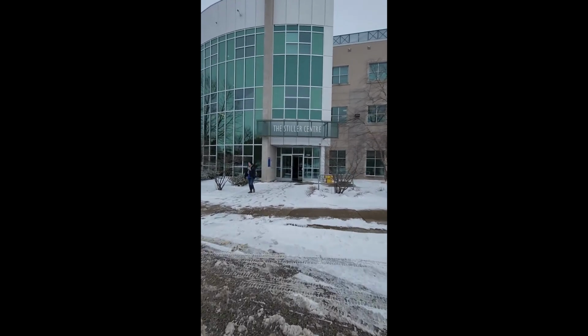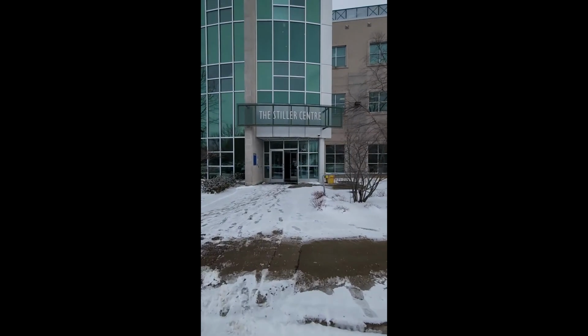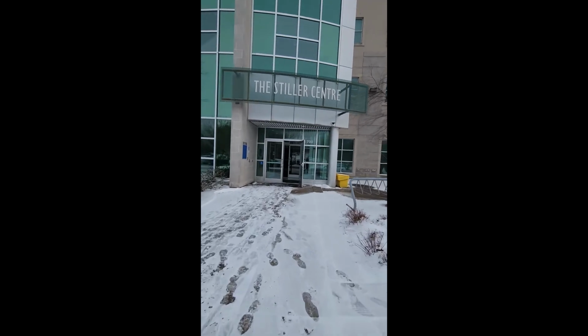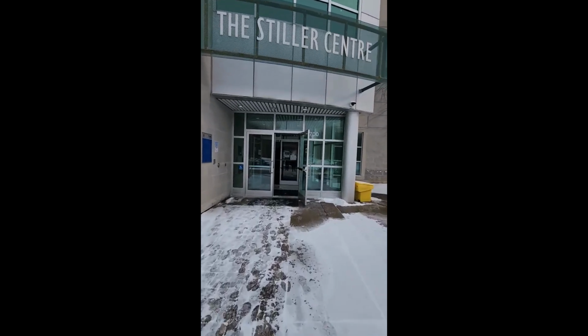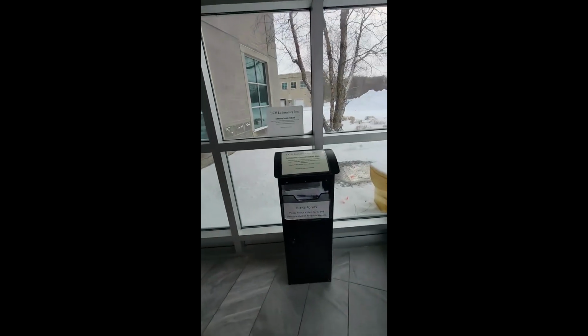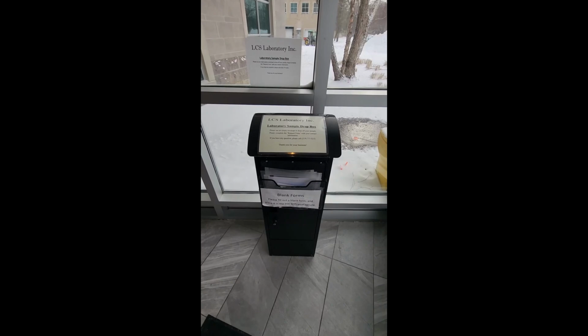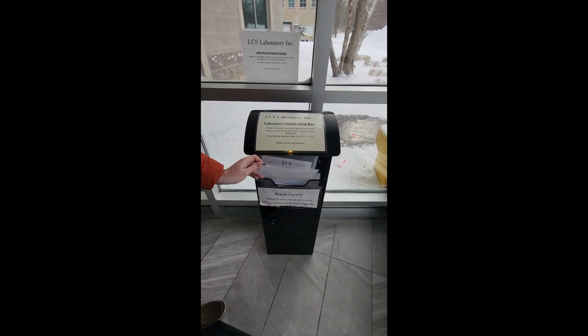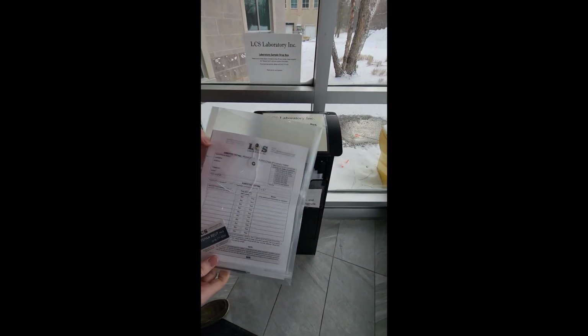The first step in dropping off a sample for asbestos testing is to come to our lab. We are located at 700 College Circle in London, Ontario. Proceed through the front entrance of the building until you see the laboratory samples drop box located in the lobby to the right. Start by taking one of the blank forms located in the front of the sample drop box.